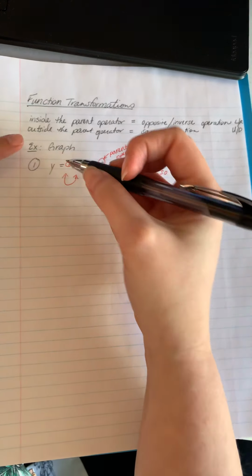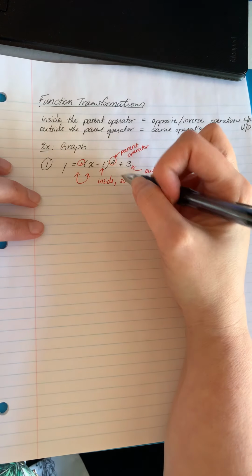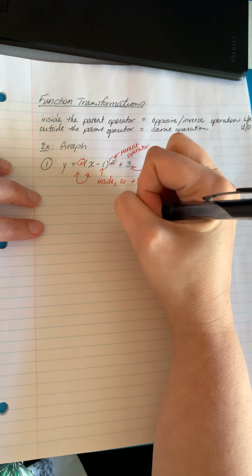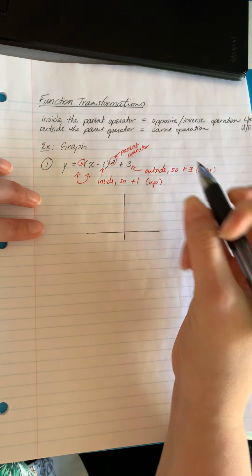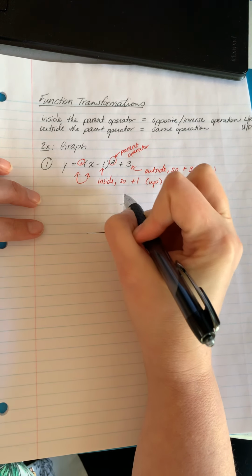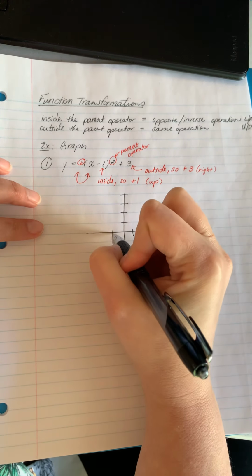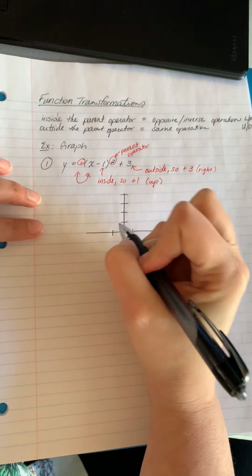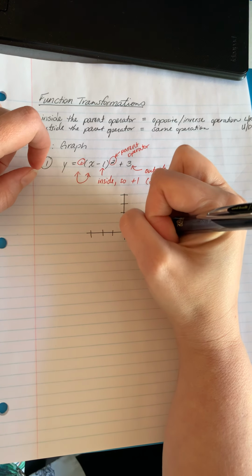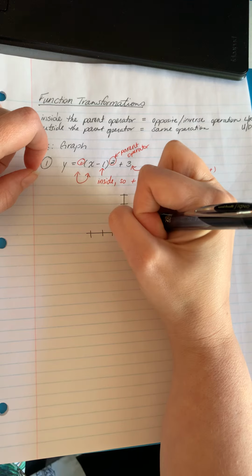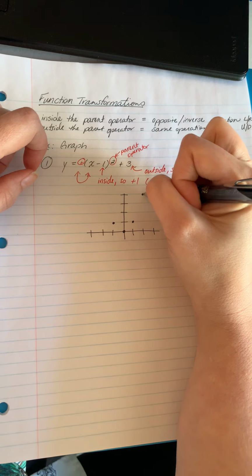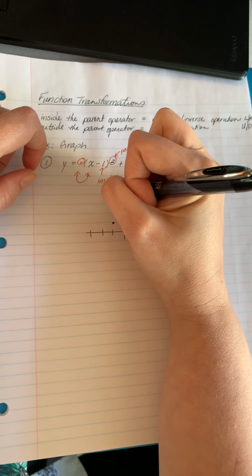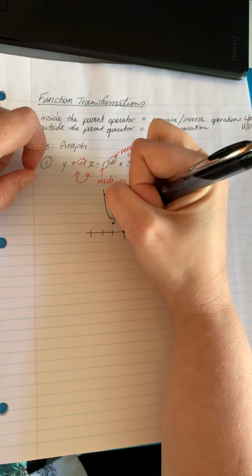Okay, so if you think about where the parent is, back to my original color. So if you think about where the parent is, okay, so the parent is at (0, 0), (1, 1), and (2, 4) if you want to do those. (2, 1), (2, 3, 4). But those are going to be off the screen, off my graph area. Okay, so that's the parent.